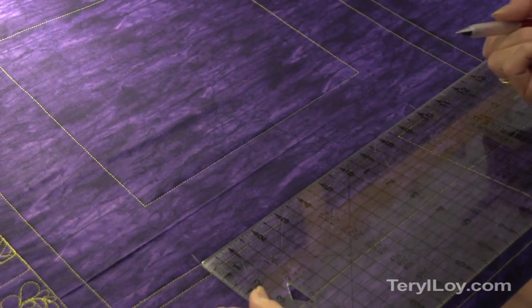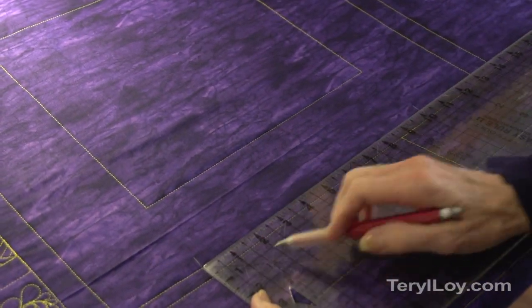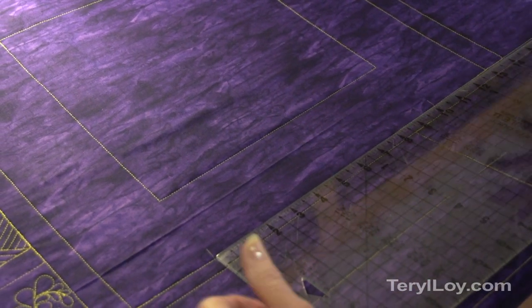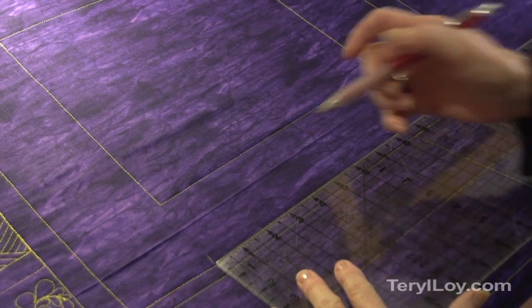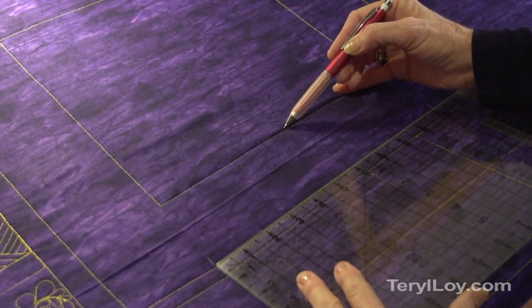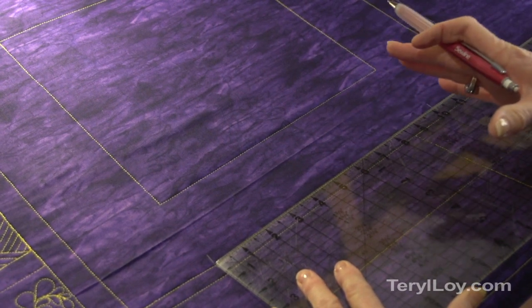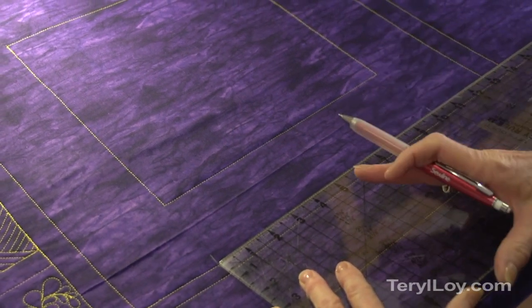Well, I can divide 10 inches up. I can't divide 10 inches evenly by 3. So let's say I decide, okay, 3 1/3, close enough. That would give me 3 increments. I can't have 3 increments. I have to have an even number. So that means I'm going to have to drop down.